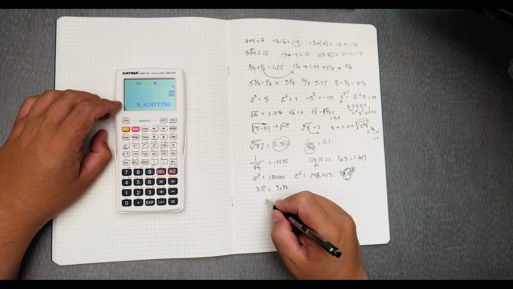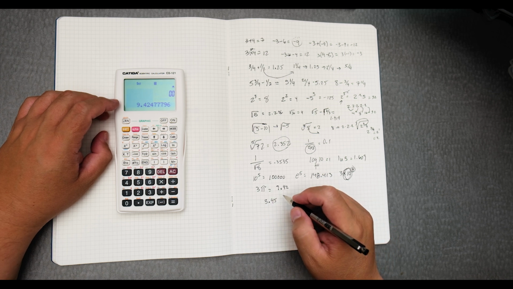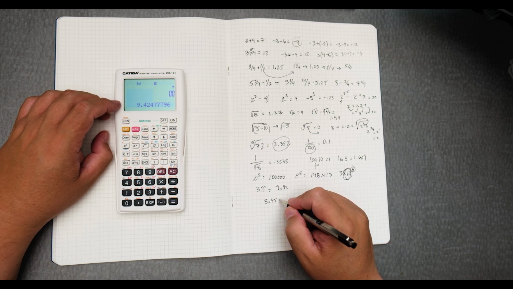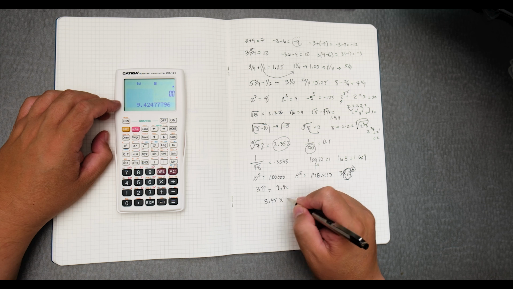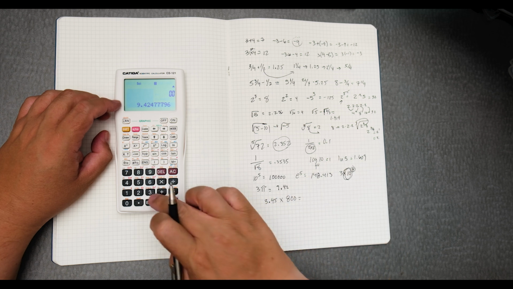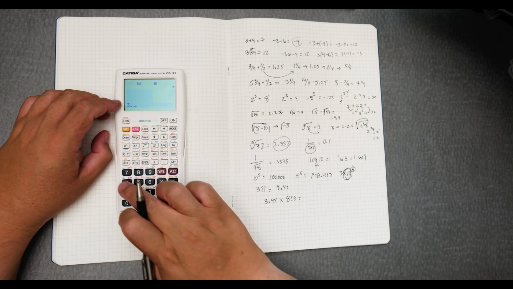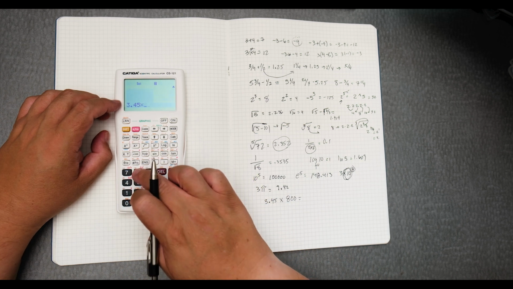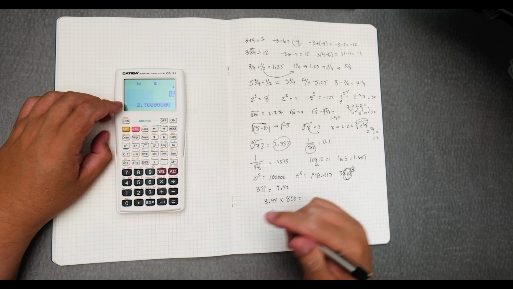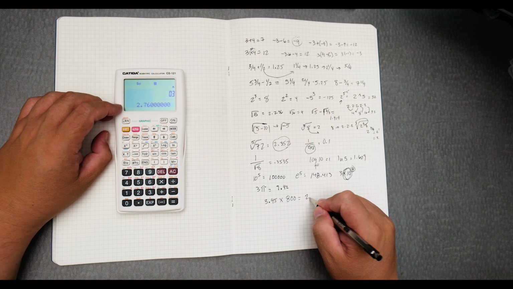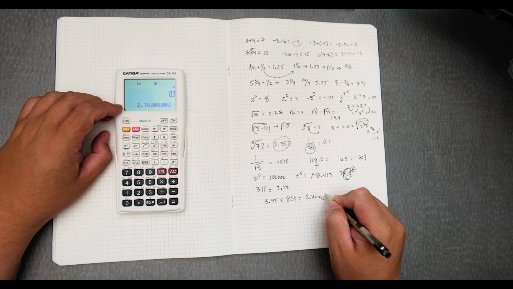So what do we do? Let's say I wanted to calculate 3.54, right? Times 800 or something. Okay, 3.45 times 800 equals, and it's going to give me 2.76 times 10 to the 3rd.